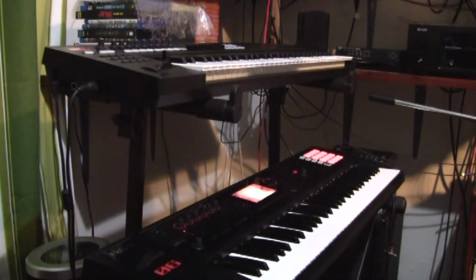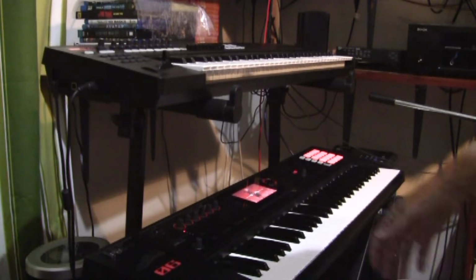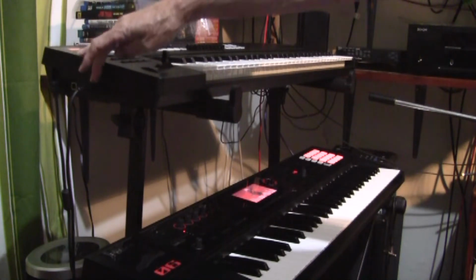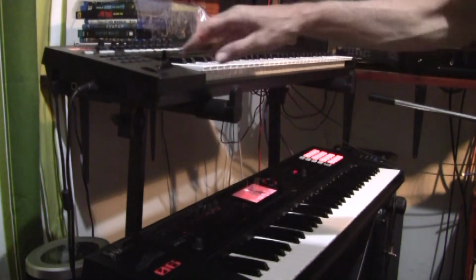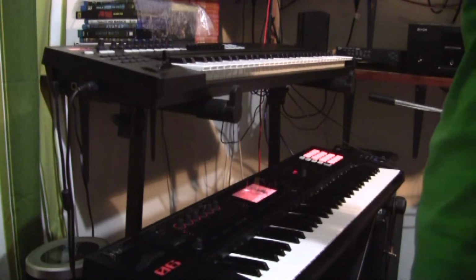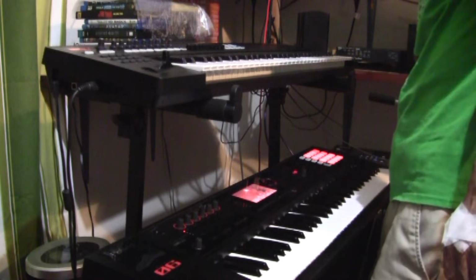And in fact, you can stack up as many keyboards as you have if you want to play a different sound on each one. Now there's several ways to do this. The hardware solution is simply to plug the MIDI keyboard that you want to use, the output of that one, into the input of your Roland FA-06.